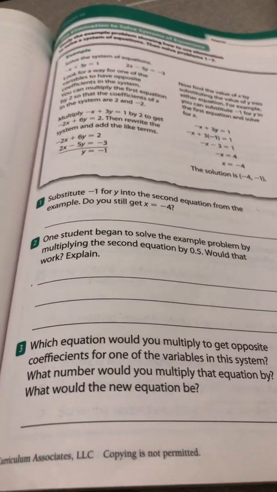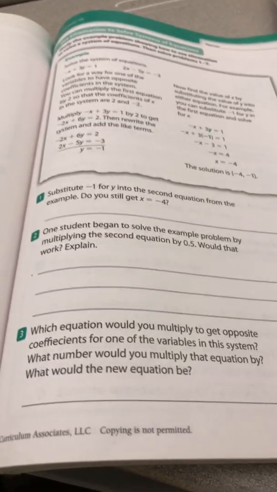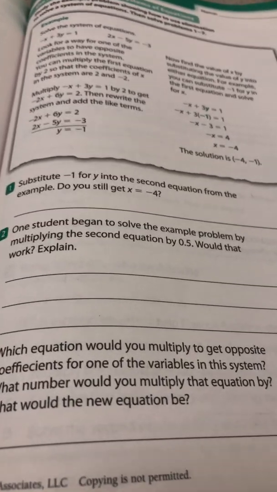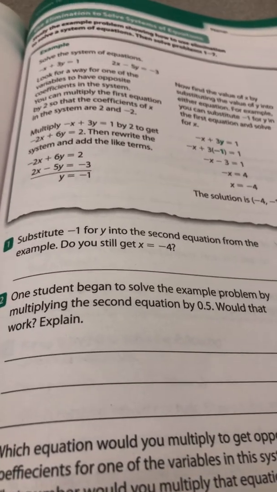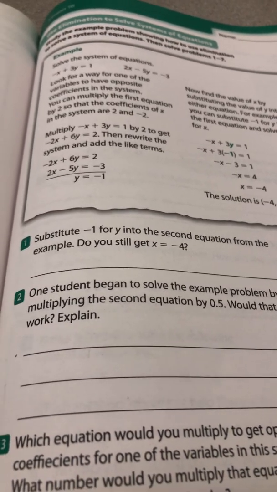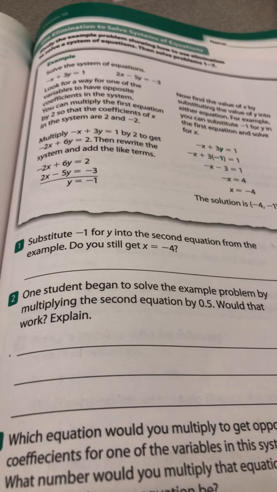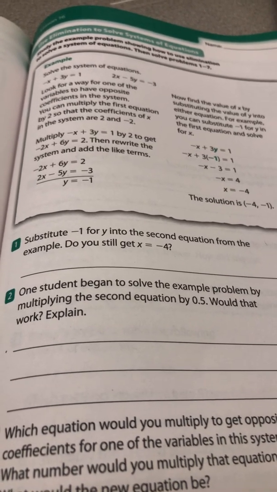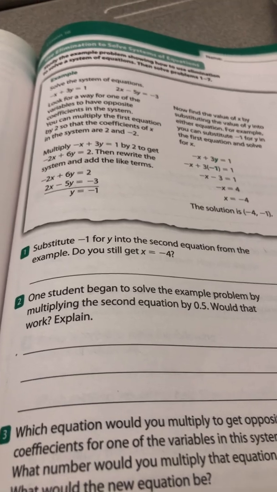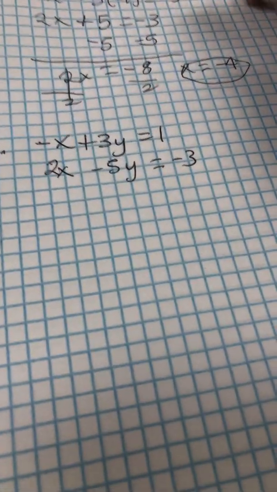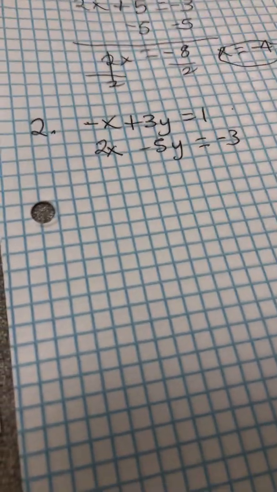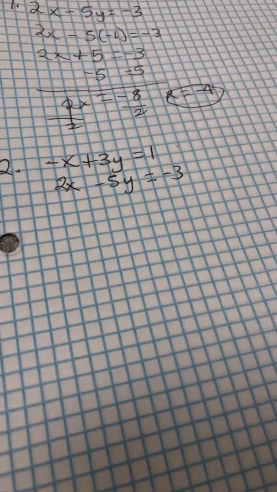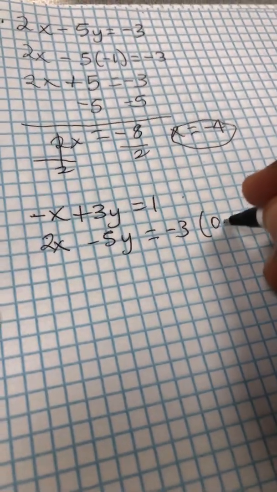Number 2 says, one student began to solve the example problem by multiplying the second equation by 0.5. Would that work? So we're still dealing with elimination. So we have two equations, -x plus 3y equals 1, and the second equation is 2x minus 5y equals -3. If I was trying to eliminate this myself, I would multiply this one by 2. But this student multiplied the second equation by 0.5. So we're trying to see if that works.